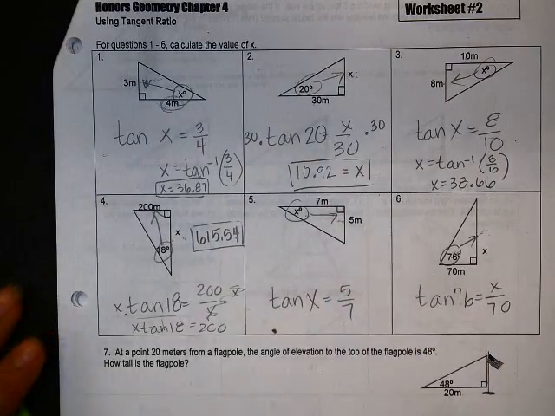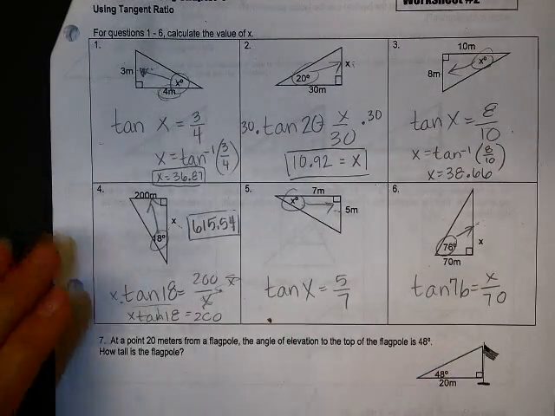Okay, I'm going to leave those two for you to figure out all by yourself.